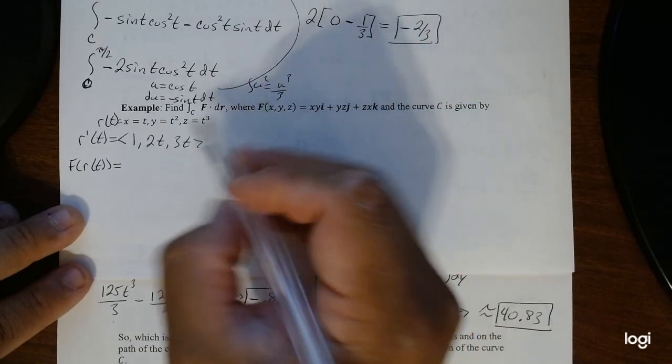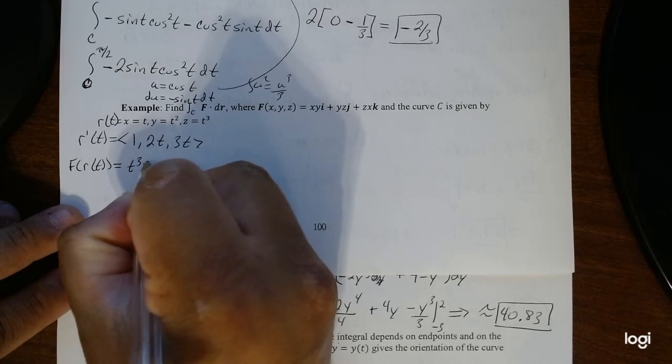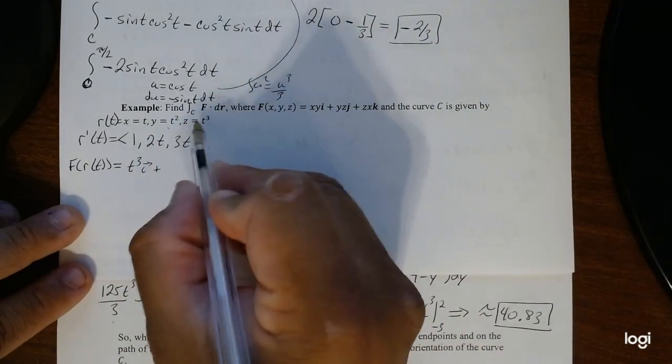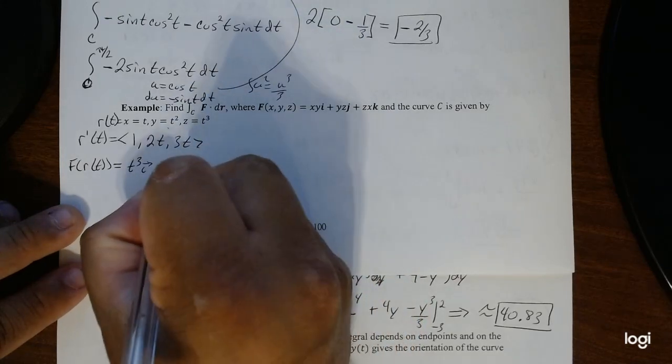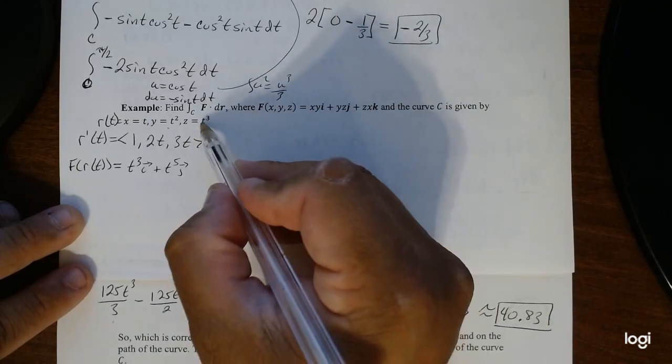So x times y, so this times this is just t to the third. Y times z to the fifth. And then z times x to the fourth.